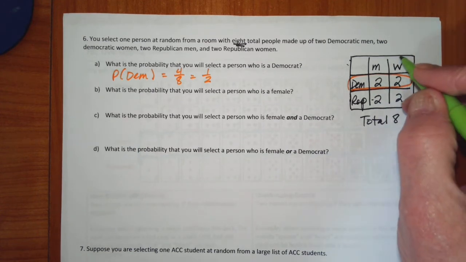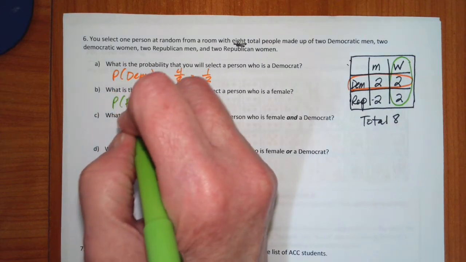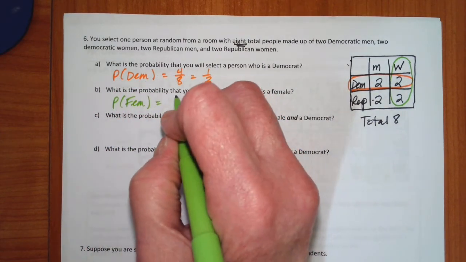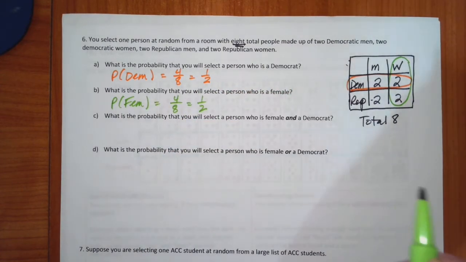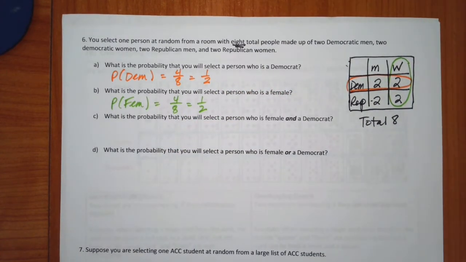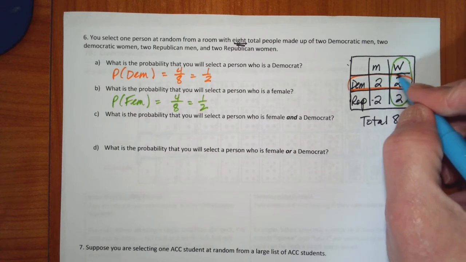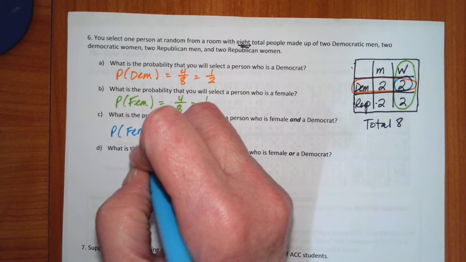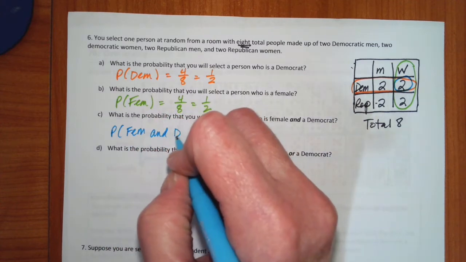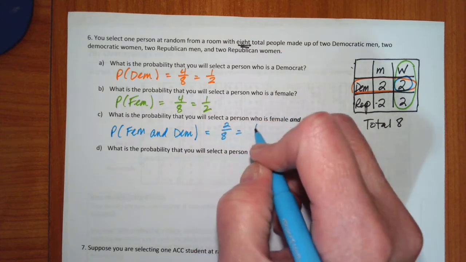The probability of a female, well, there are 4 out of the 8 possible, which again is 1/2. What is the probability that you have a person who is a female and a Democrat? Well, there are 2 out of 8, which is 1/4.